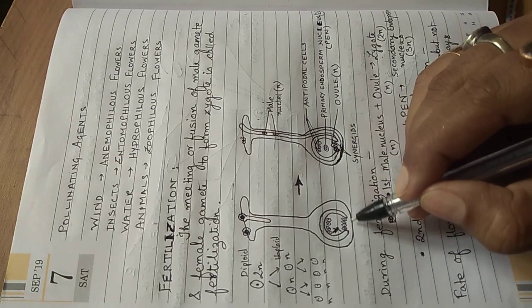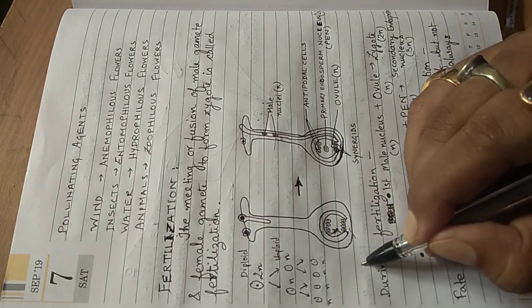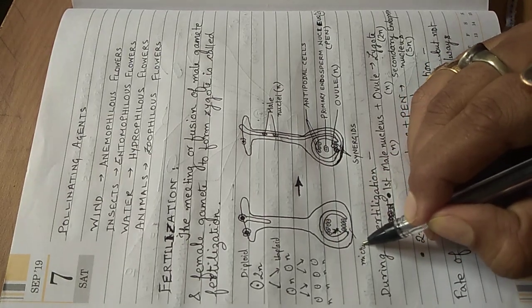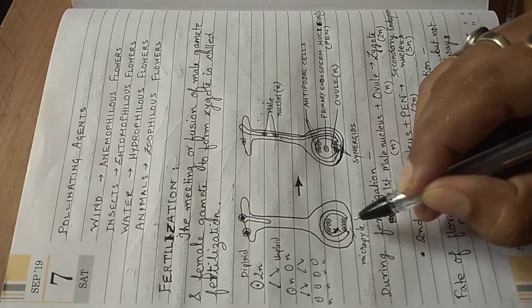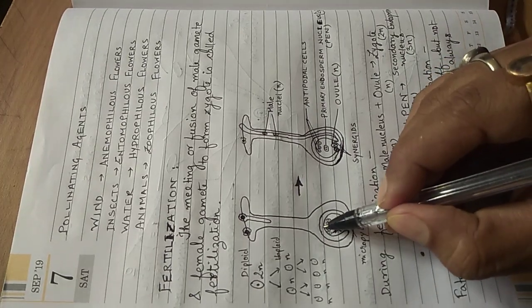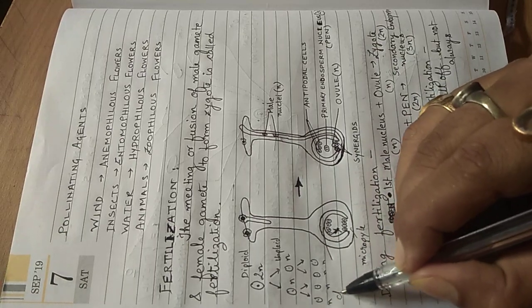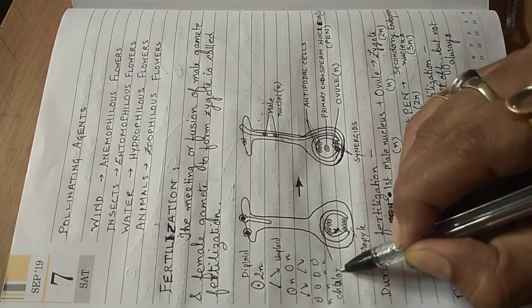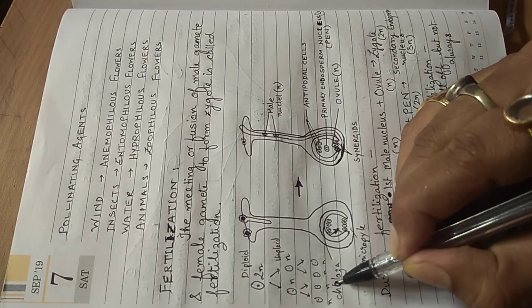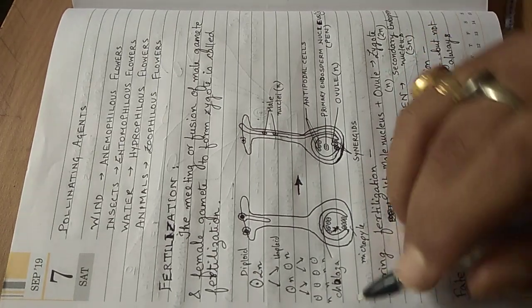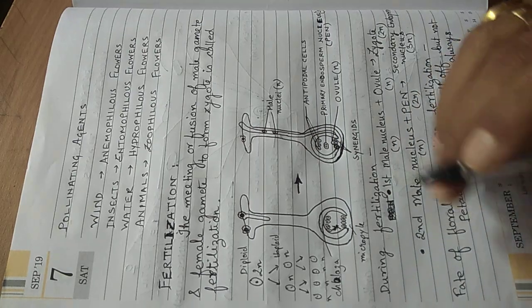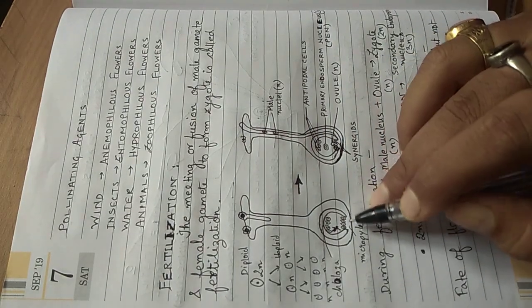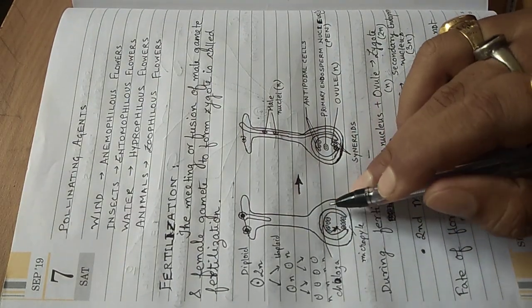Now this ovary has a fine opening here. This opening is called the micropyle. This is called the micropylar end, and the end opposite to the micropyle is called the chalaza, the chalazal end. So the micropylar end will have 4 haploid cells. The chalazal end will have 4 haploid cells.